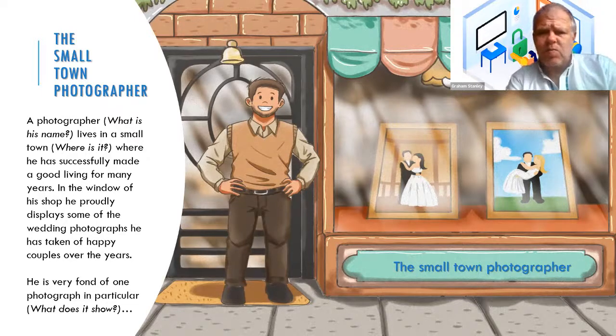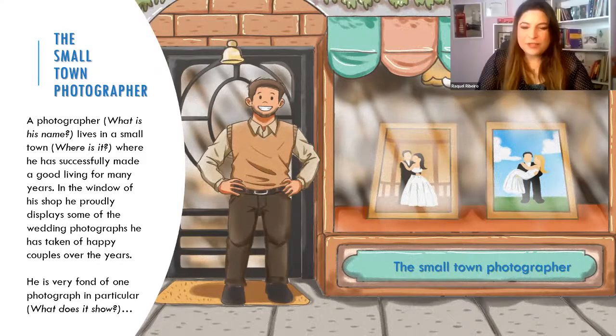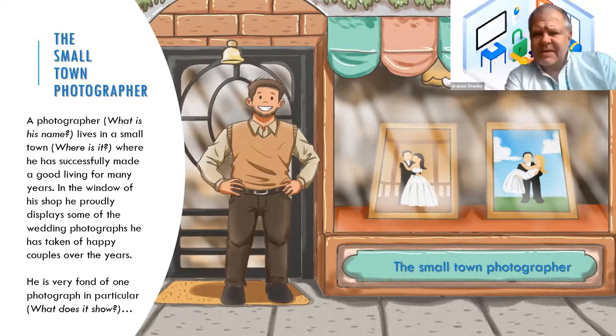Who was it? I believe it was somebody who needed his services before, he had taken the photograph of his wedding some years ago. Yes, it was.